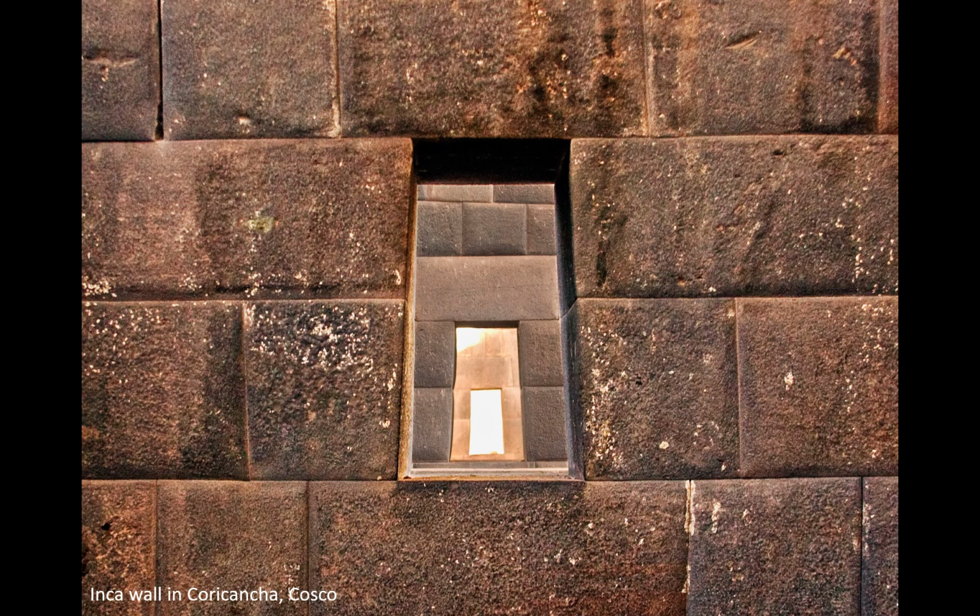In Peru, the Inca peoples made amazing, fantastic carved stone walls. And the joints here are extremely precise and extremely tight. There's no mortar. They're completely stacked. But the joints are so tight that it's said in many places you can't even slide a piece of paper in between.